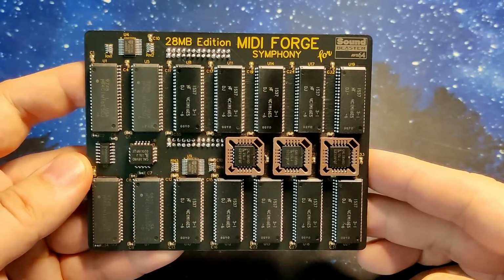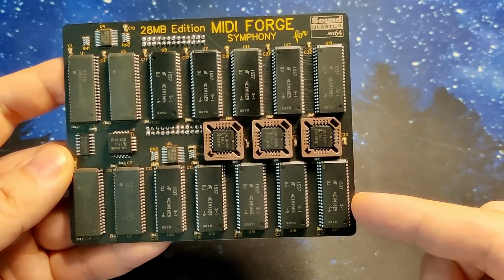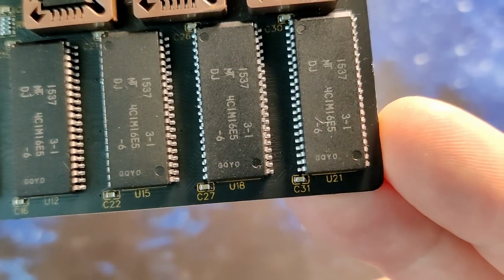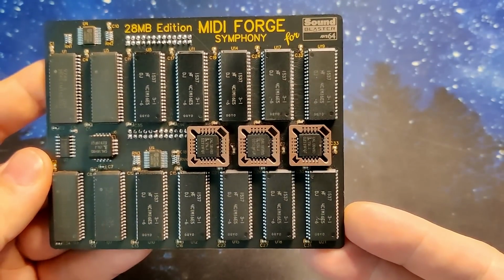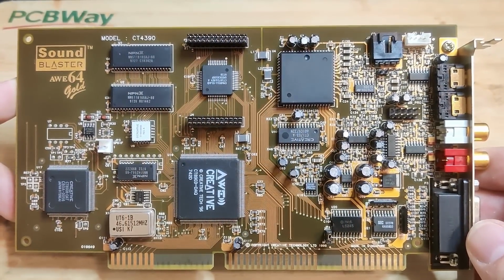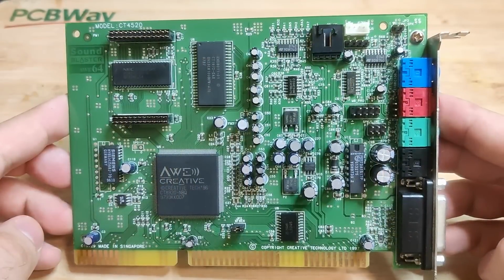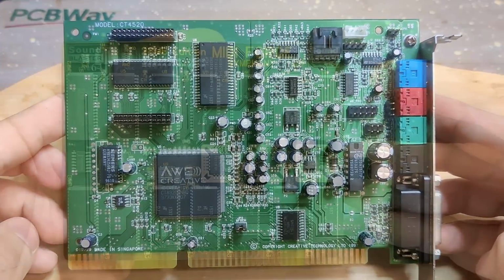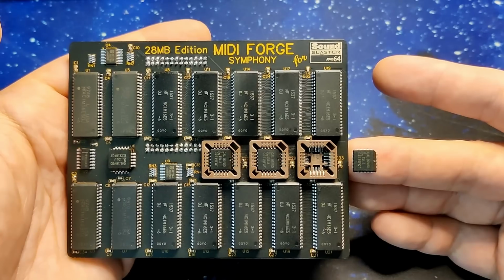I'm really curious what's going to happen when we don't populate the last two memory chips. This is U19 and U21. I would assume that on the Gold version, you still get 28 megabytes, but on the Value edition, you will only get 24 megabytes. So I had to quickly verify this.